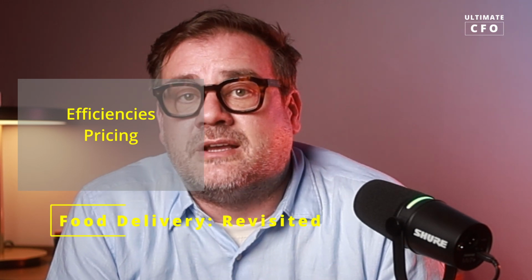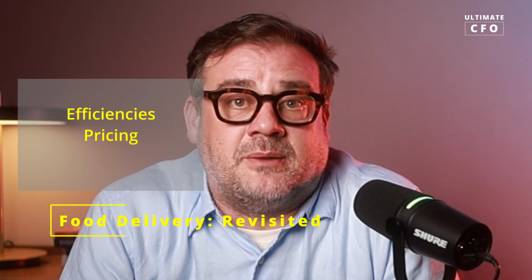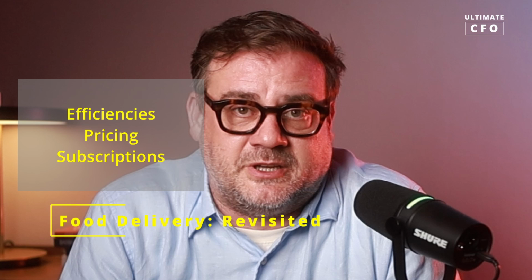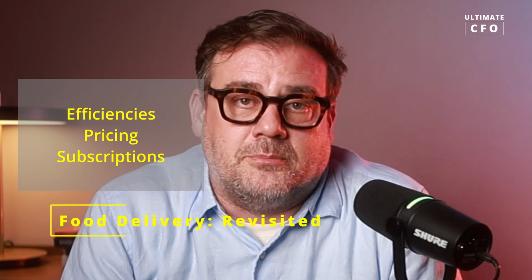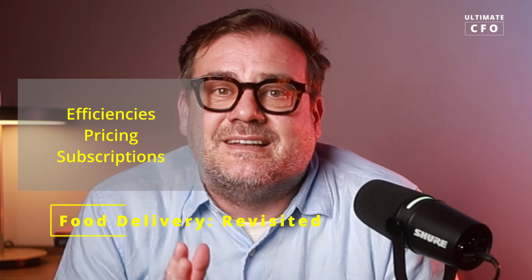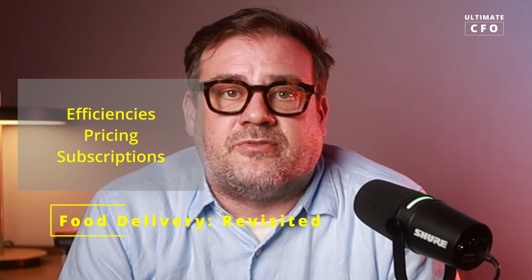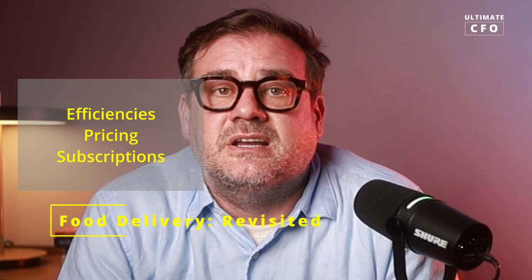And the biggest and most impactful change that they've done is they've come up with these subscription-based models. So they're inviting you to pay a certain amount of money per month, and then they're waiving your portion of the subscription fee. This basically has two effects. First, it creates a level of predictable income for the companies.